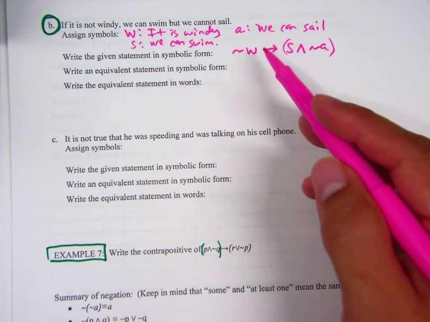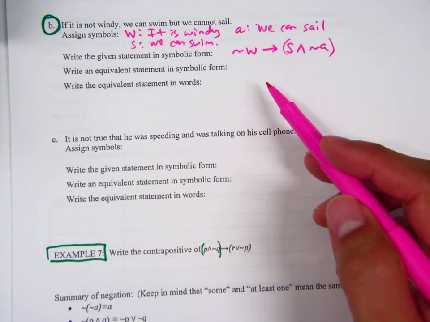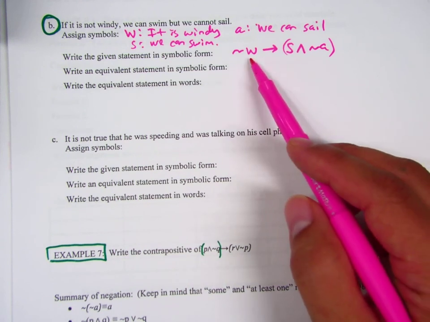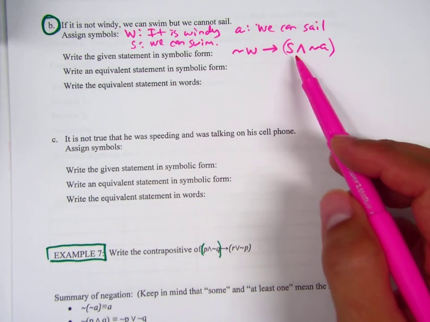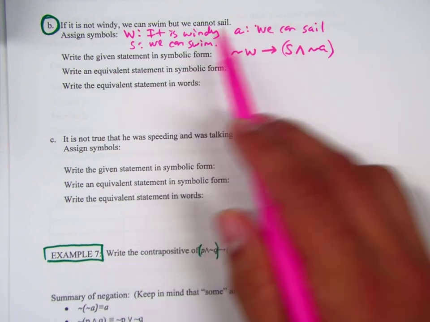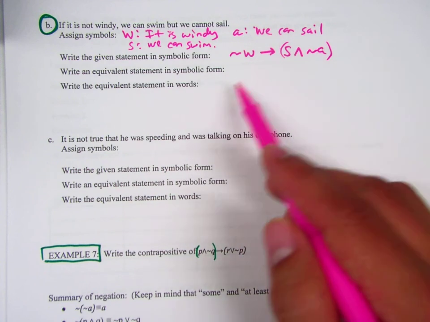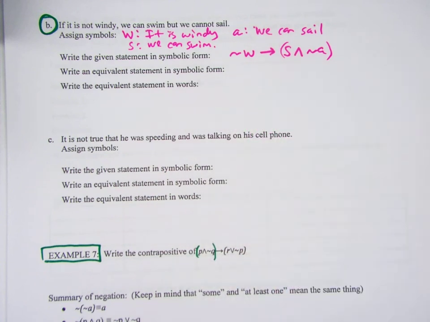If for the symbolic form we put W is it is not windy, and then in the symbolic we just didn't use negation, is that still correct? As long as it's defined, yes, absolutely. So your answer is going to be a little different, but as long as everything matches, totally fine.